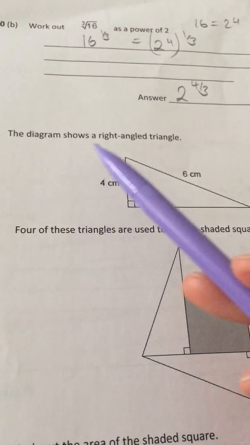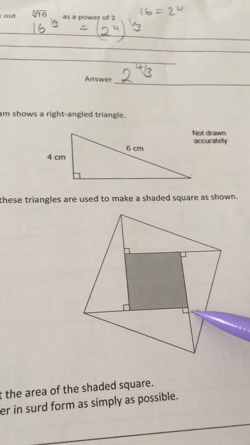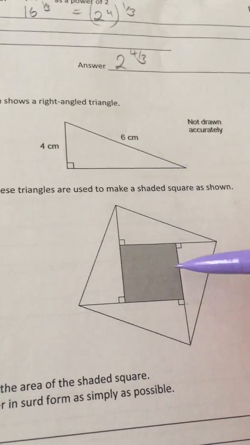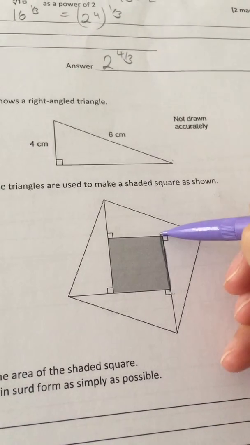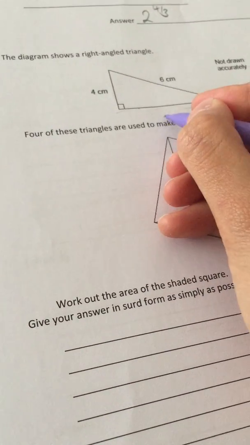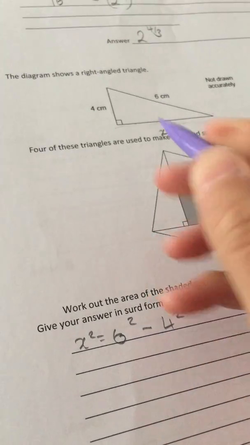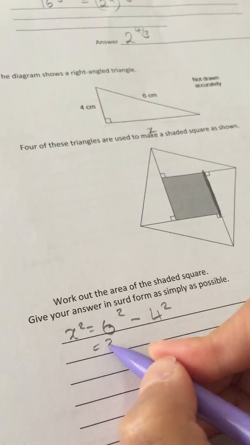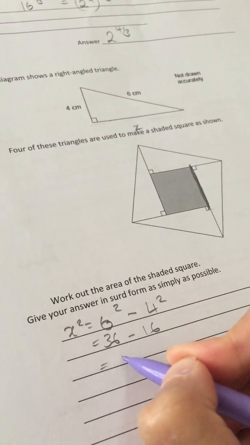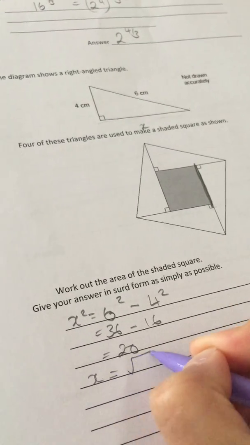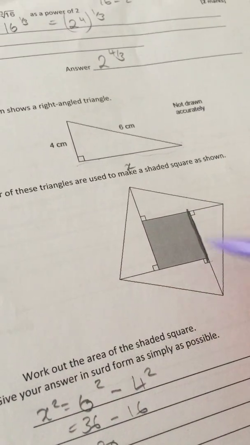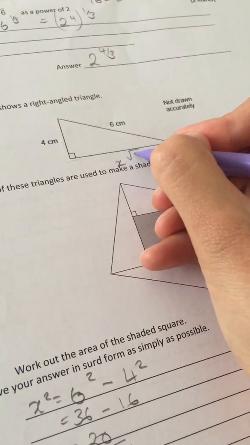Right, the diagram shows a right angled triangle. These triangles make the shaded square, work out the area of the square. So to work out the area of the square, I need this length here. First of all, I'm going to need this length here. So using Pythagoras, I'm going to call this x. So x squared is equal to c squared minus a squared, because remember I'm not finding the hypotenuse, I'm finding a shorter side. So I've got 36 minus 16, so that's 20. So x is equal to root 20. So this whole length here is root 20.